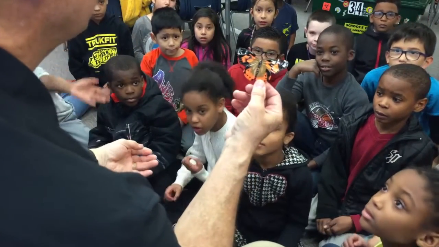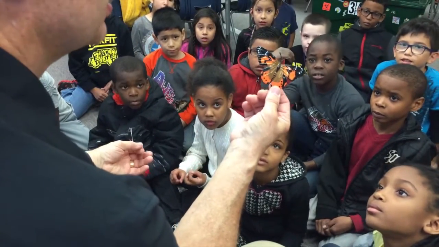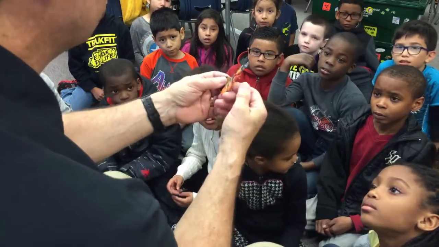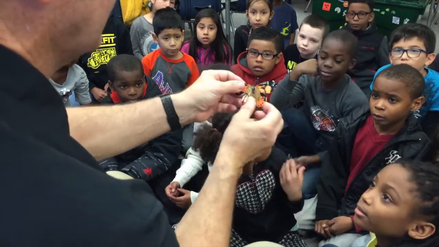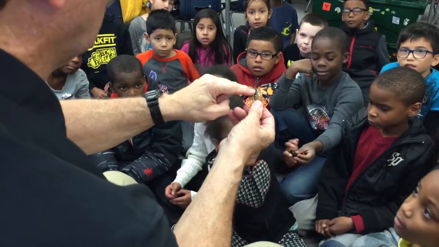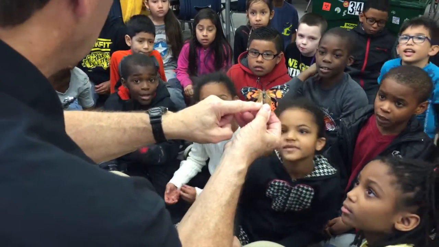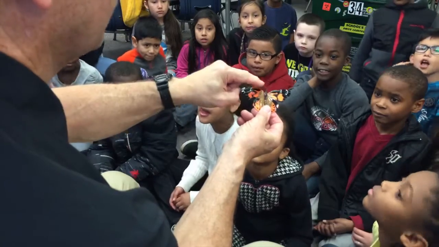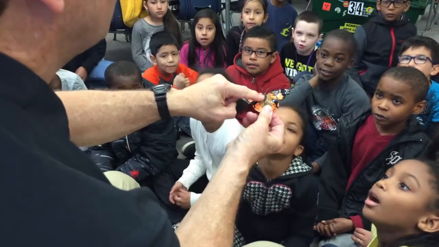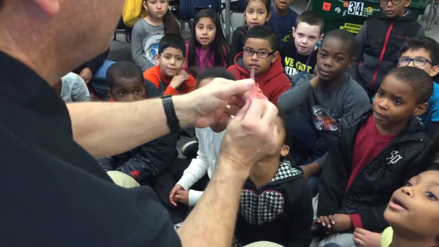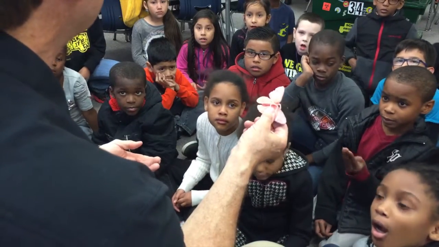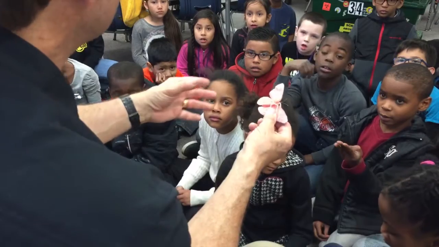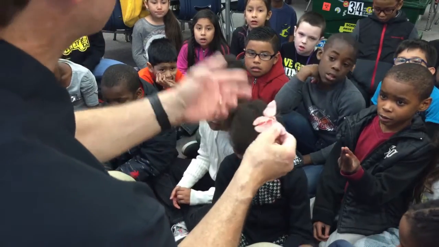Now, this has the same parts of most insects. Let's take a look at the parts. It has 3 body parts. It has a head, thorax, and abdomen. You know about these? So this part's called the head, thorax, and abdomen. Now, an insect comes from a word, entomology, which means in sections. So insects have sections or segments.